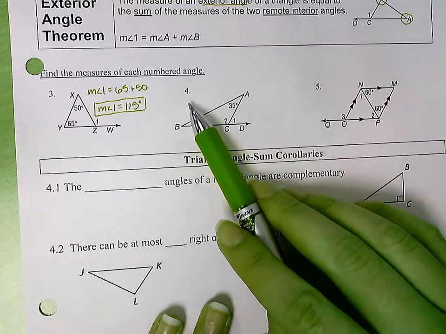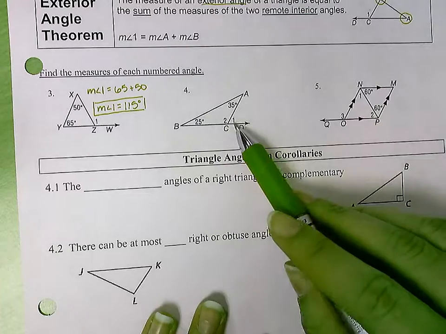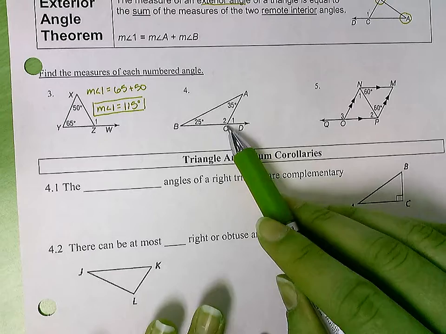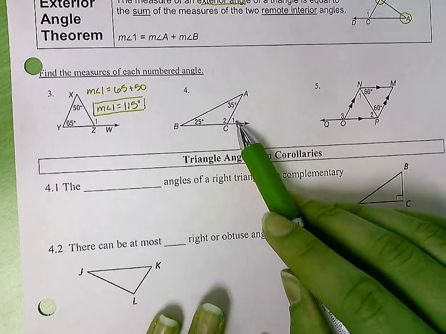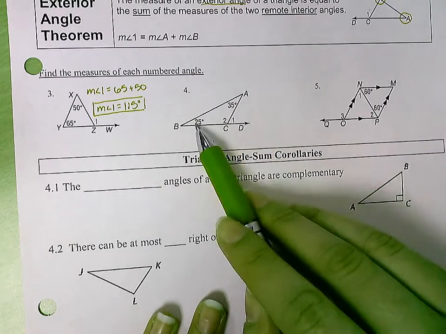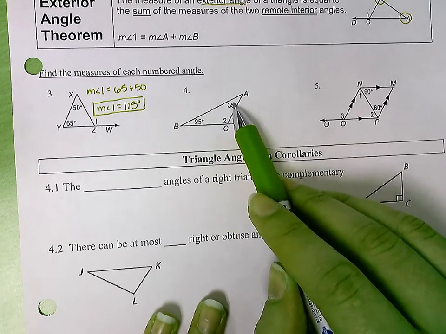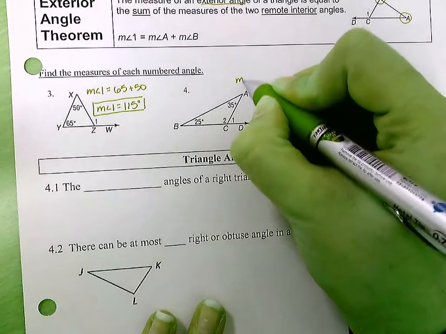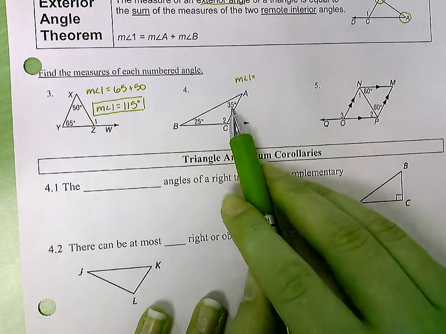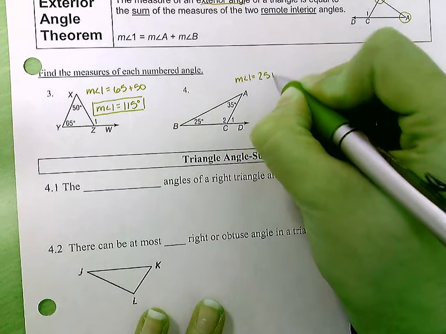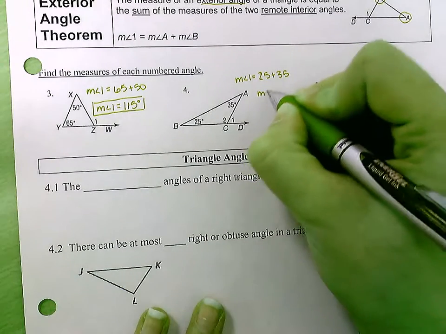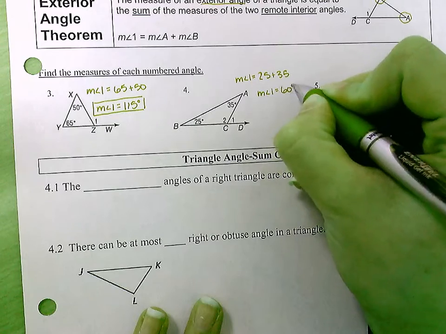Number 4. We need to find angle 1 and angle 2. To find angle 1, that is an exterior angle. So we can add together our two remote interior angles. To get angle 1, we'll add 25 and 35. So the measure of angle 1 is 60 degrees.